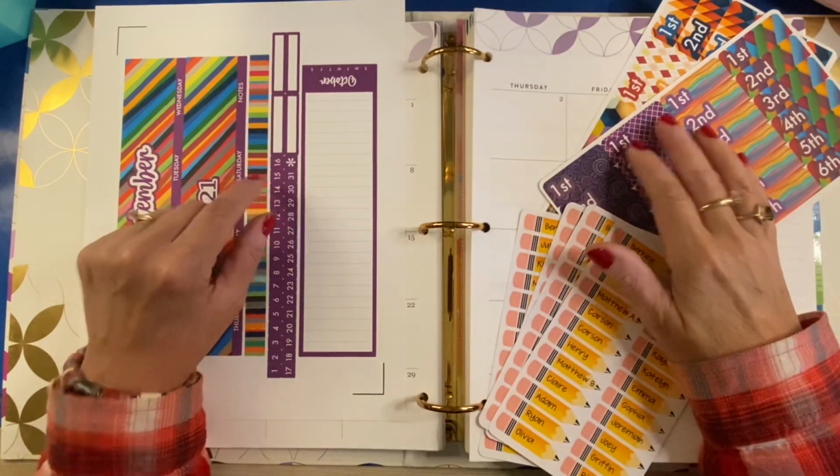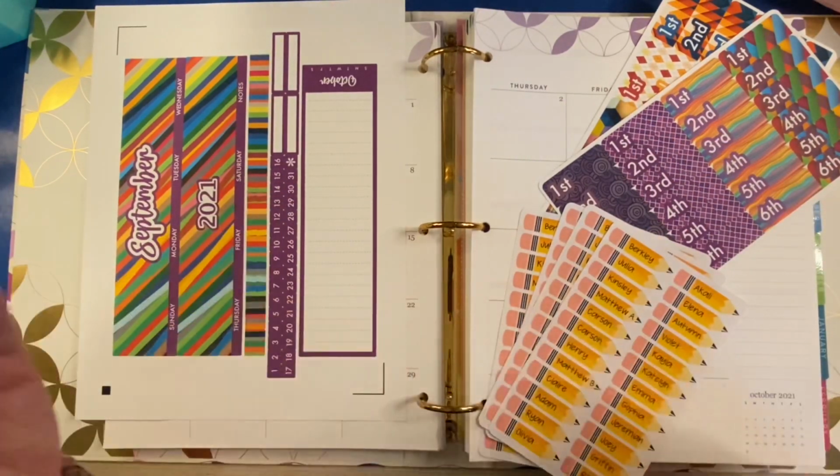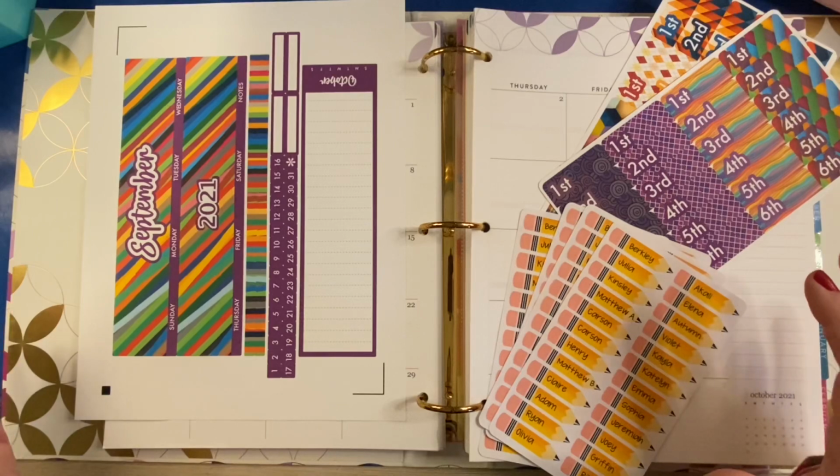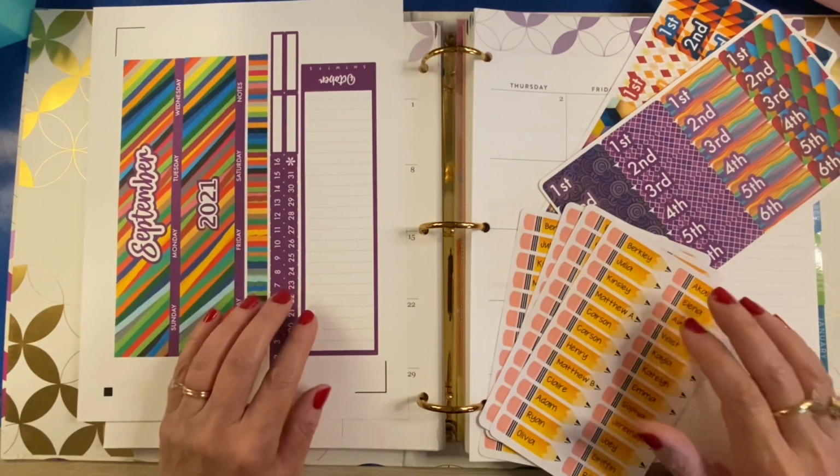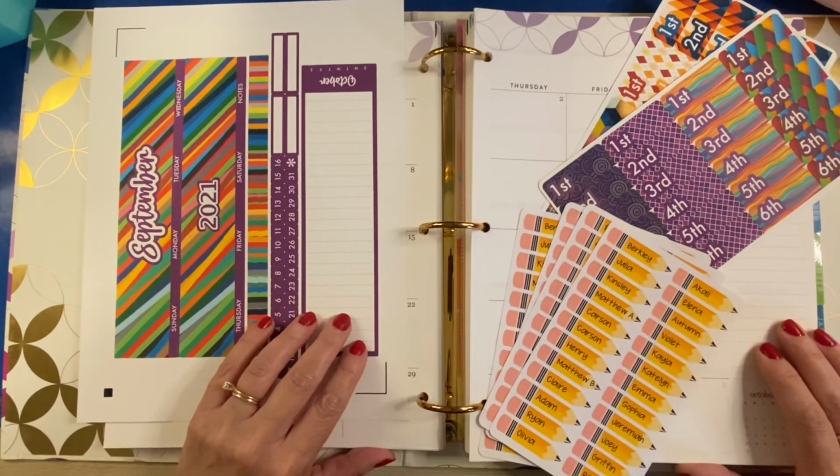Hello everyone, it's Sarah from Plan Sarah Plan, and today I'm so excited because I'm going to set up the month of September in my Erin Condren teacher lesson planner.